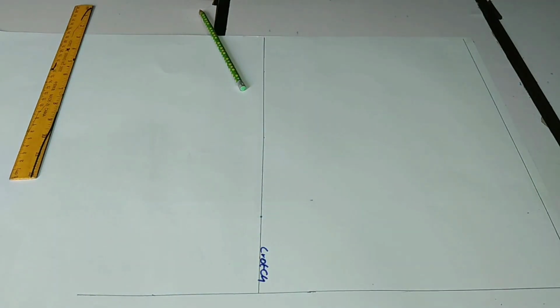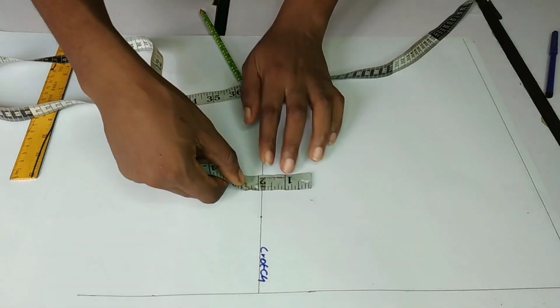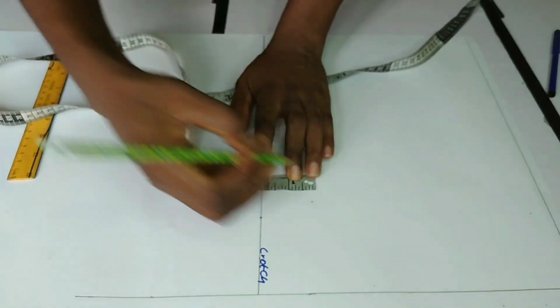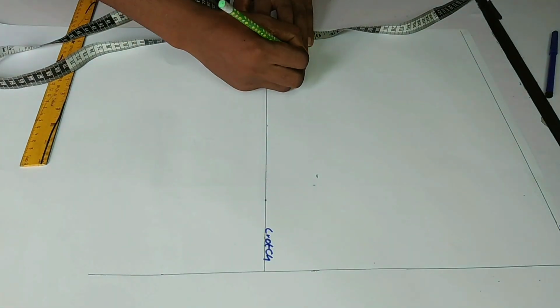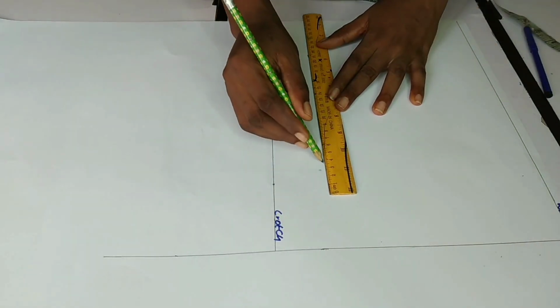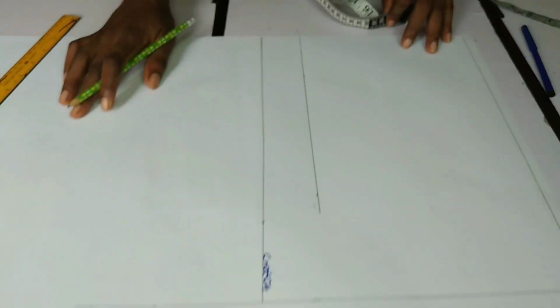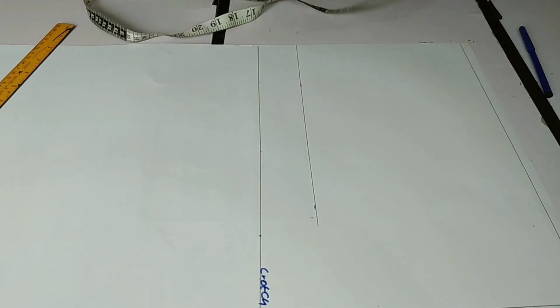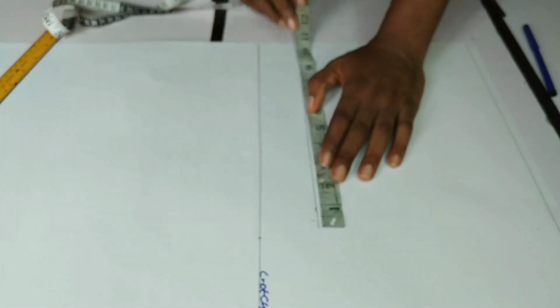So after taking your crotch line, the next measurement you want to take is your hip line. To get your hip line, you are going to come up on your crotch line by 2 inches. So this right here is your hip line. On this hip line now, you are going to take your hip measurement, divide it by 4, and then you are going to input whatever you have here.